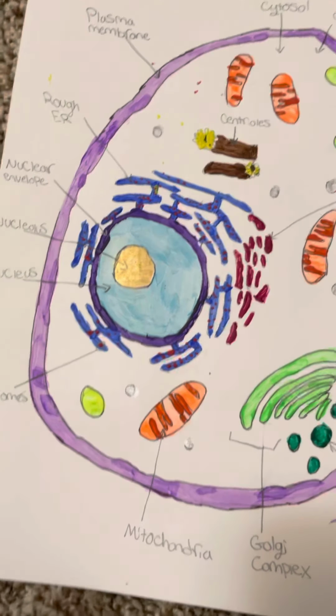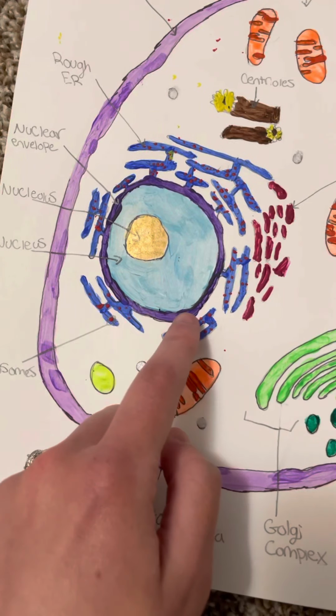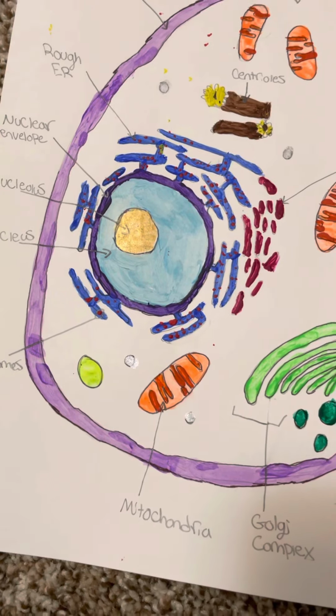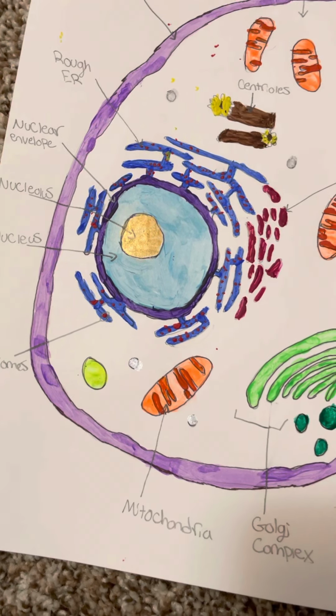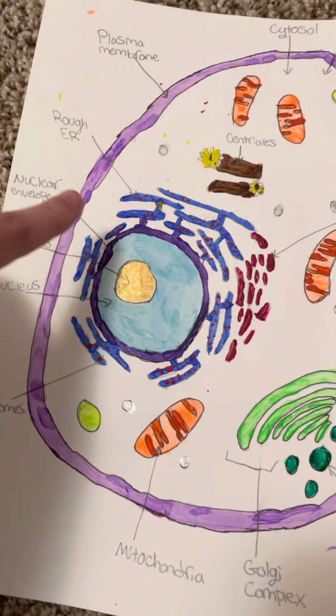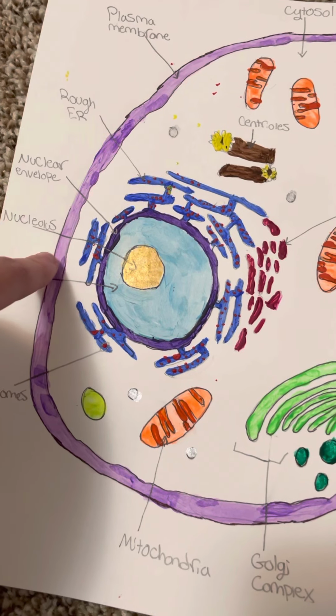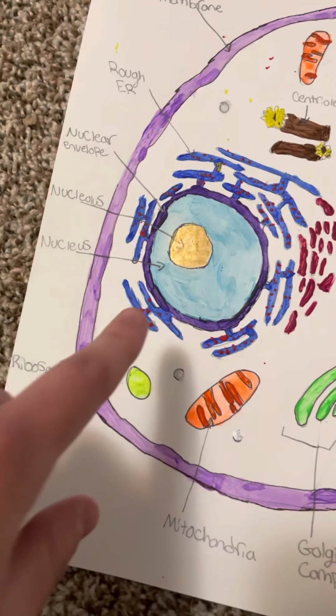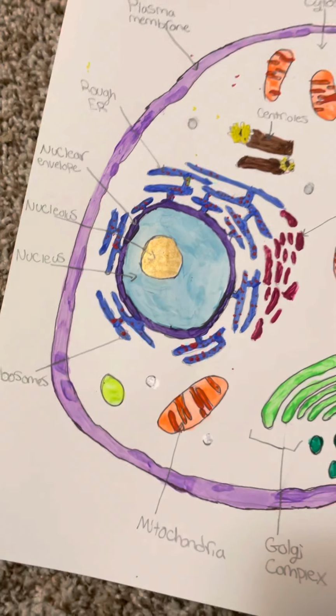First, we have the nuclear envelope, which is going to be this dark purple outer circle right here. The nuclear envelope is a bilayer membrane, which is kind of like the plasma membrane. And then we have the nucleus, which is this blue part right here.